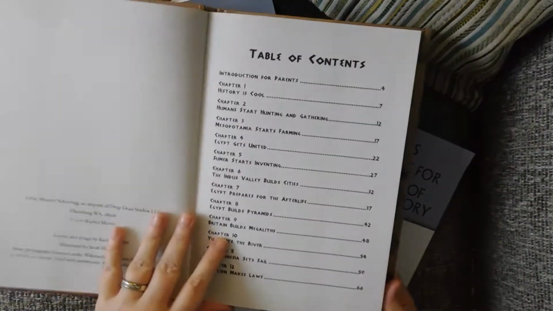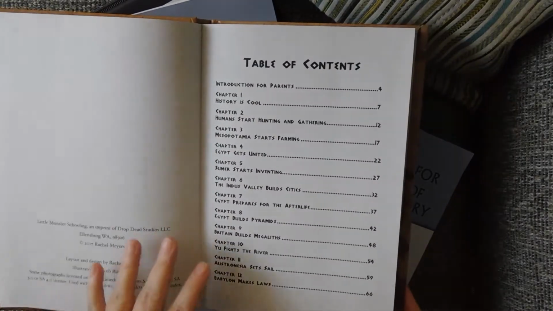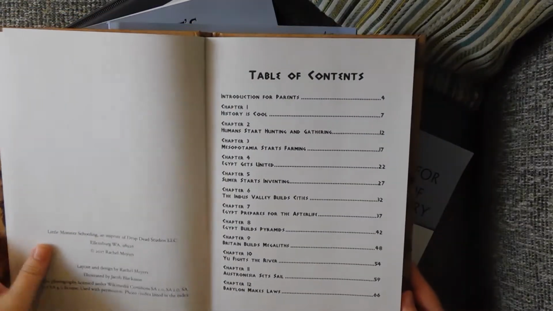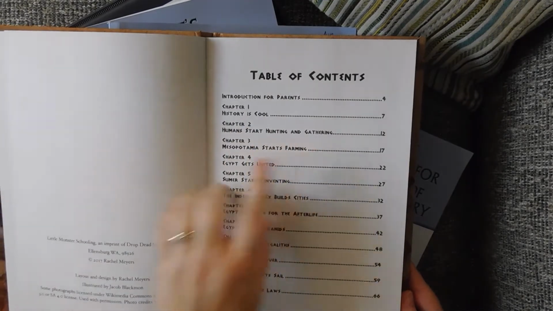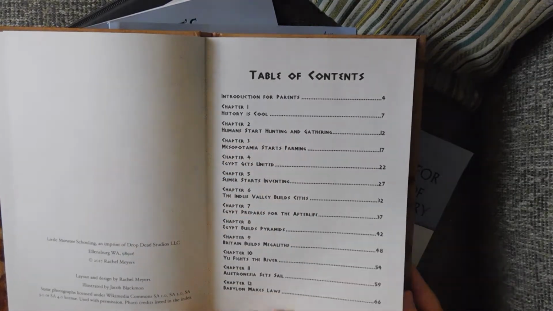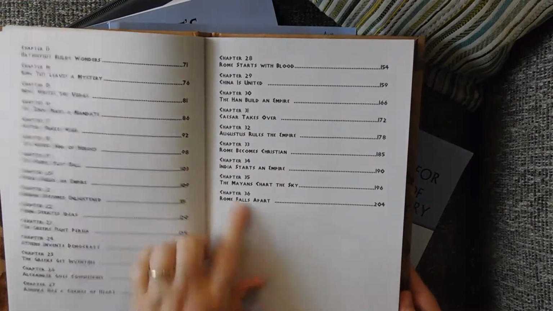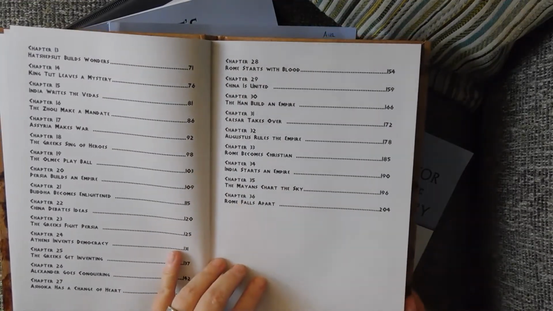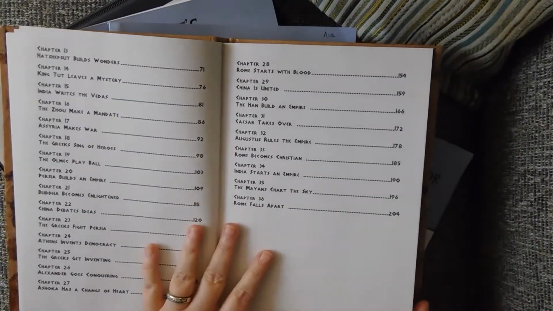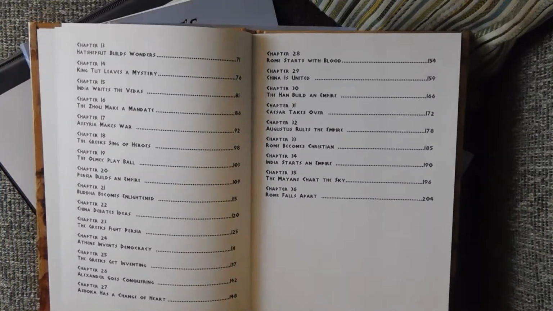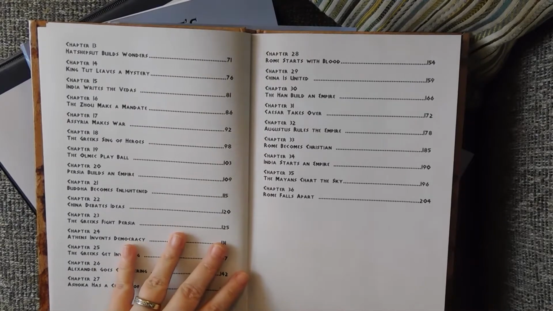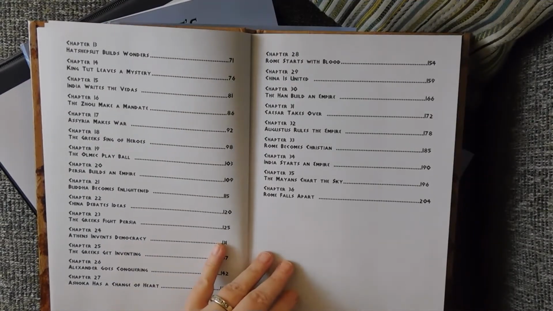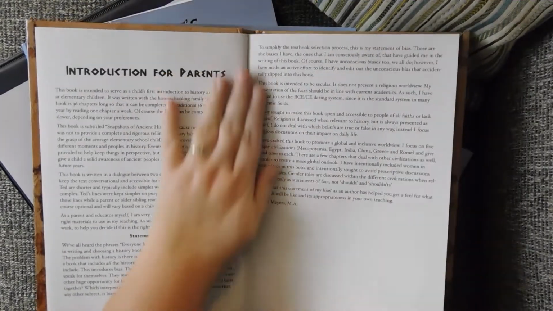So let's just go ahead and hop in here. Whoop, sliding books. Sorry, I'm just kind of curled up on the sofa with these today. So far we've done History is Cool and Humans Start Hunting and Gathering. Next week we're heading into Mesopotamia, and this runs all the way up to Rome Falls Apart. On their website, they actually have where you can get a PDF version of, I believe, the first 3 chapters, so you can sample it and see how you like it before you purchase it.